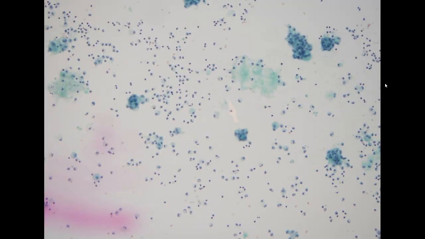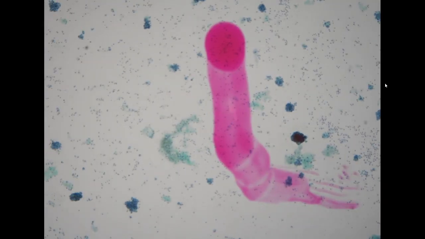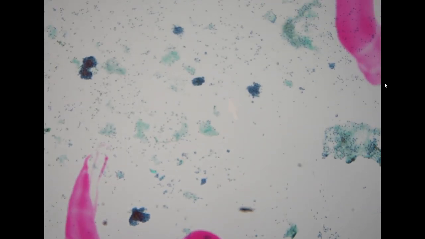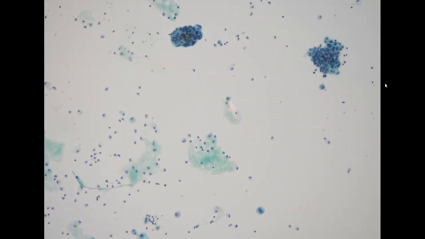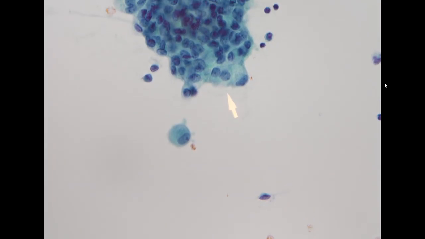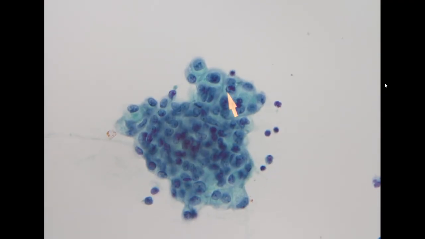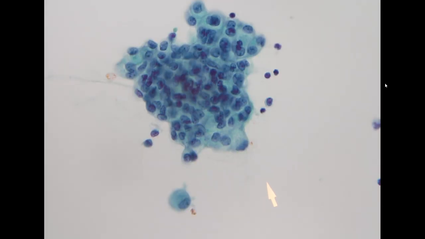HCC we rarely see in the body fluid specimen. In this specimen, we see a lot of cell clusters, mostly in three-dimensional architecture, arranged in a cell ball like pattern. When you go to the higher power, the cell has relatively abundant cytoplasm. Within the cluster, there is a little bit of polymorphism. However, you do not see a striking nuclear atypia.